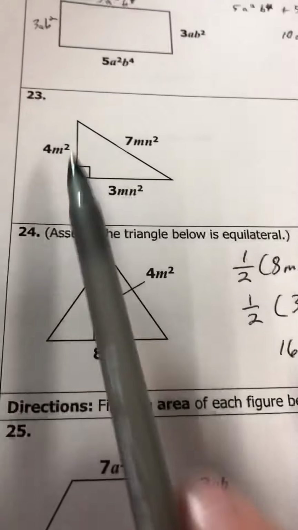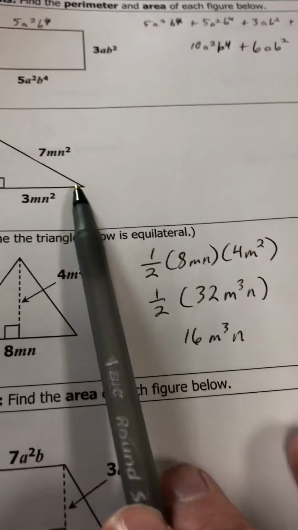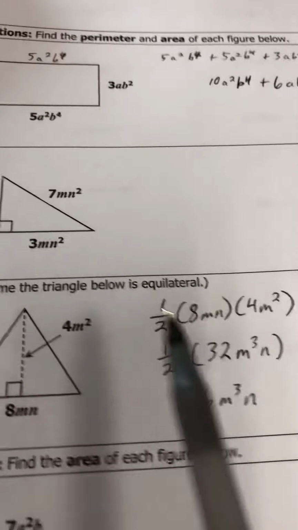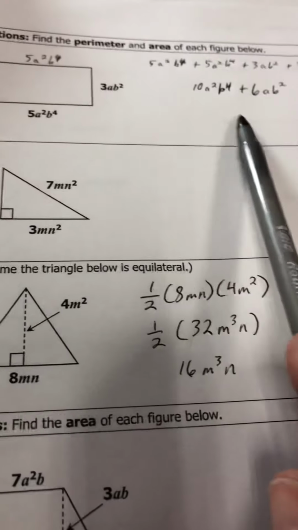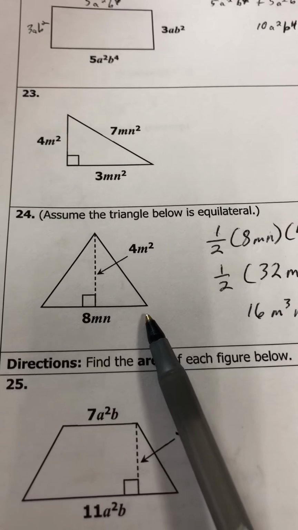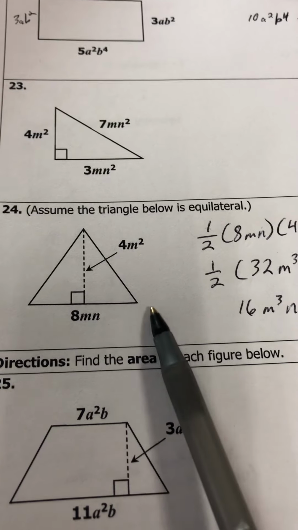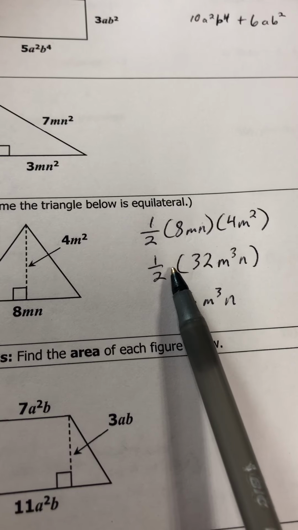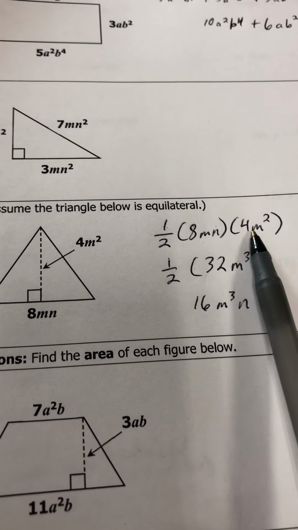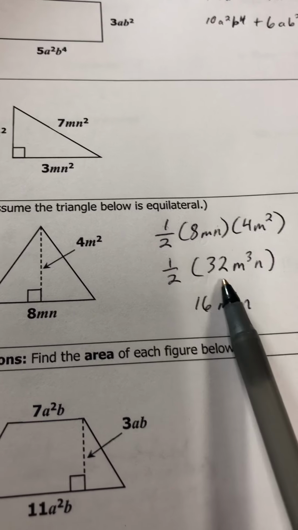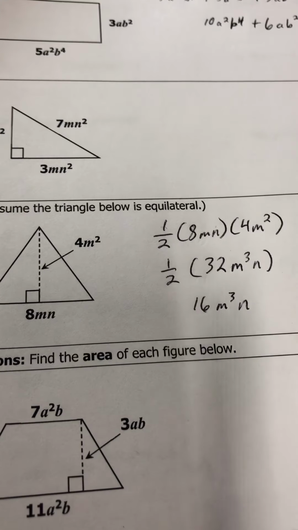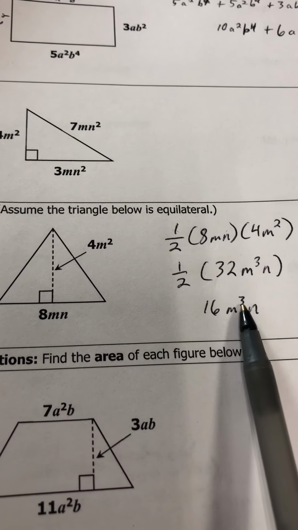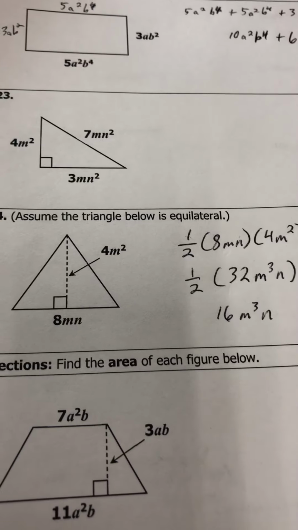Number 24. And you could use the same formula for number 23, perimeter and area. I just found the perimeter of that one, so I'll go back and at least you got the perimeter. The area for this one is half base times height. So the half, the base times the height, you are just going to multiply all that together, and you end up with 16 m to the third times n.